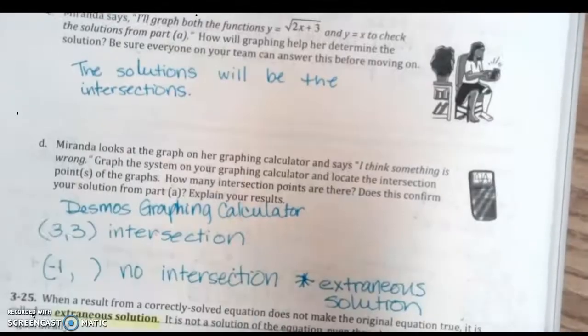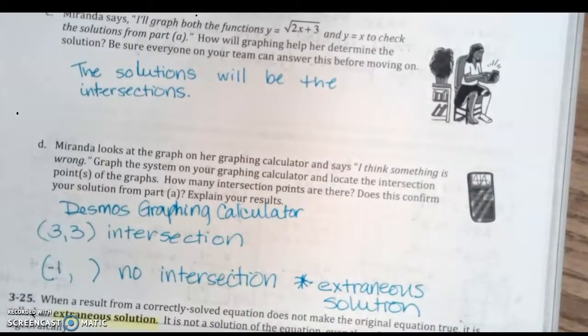We got 2. Okay, so here's something that's about to happen. Miranda looks at the graph on her graphing calculator and says, I think something is wrong, right? Which you all just said in your head. That's not right. We got 1, and then we got 2. Graph the system on your graphing calculator and locate the intersection points of the graph. How many intersection points are there? You guys just told me they're intersecting at one spot. I got 3, 3. If you hover over it with your little pointer, do you get 3, 3? Yeah? Okay.